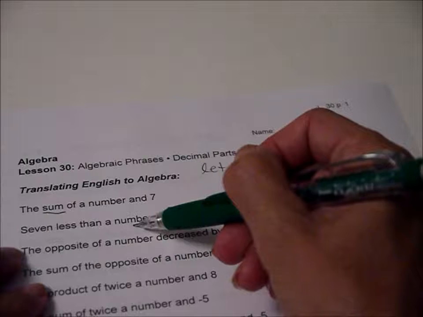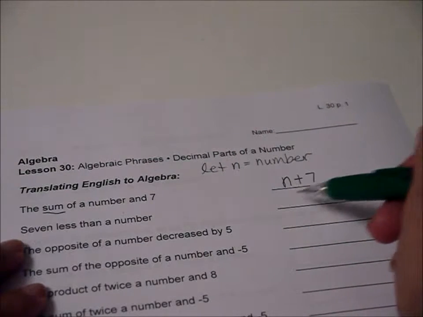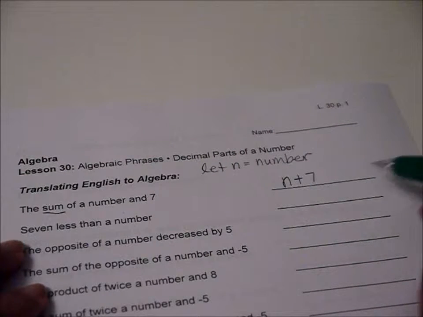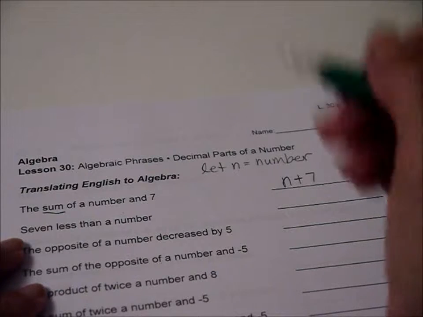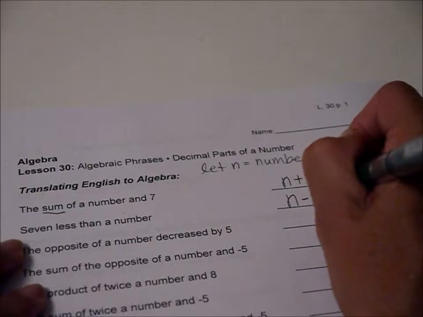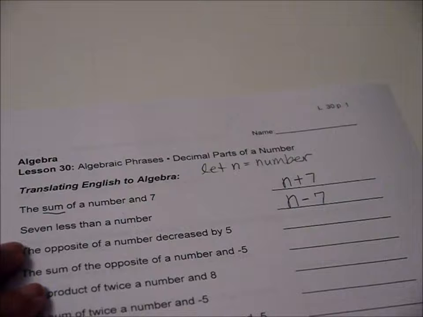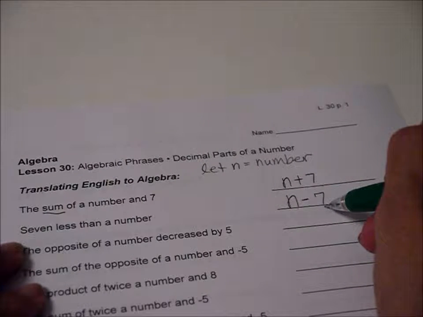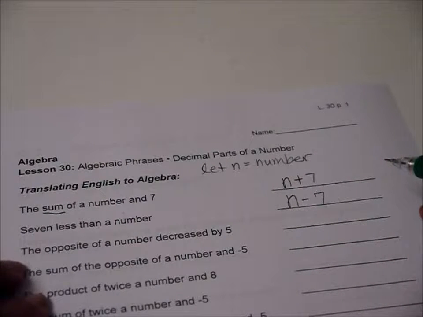7 less than a number. It's very tempting to do 7 minus n, but it's 7 less than the number, so the number was bigger. We're taking away from the number.